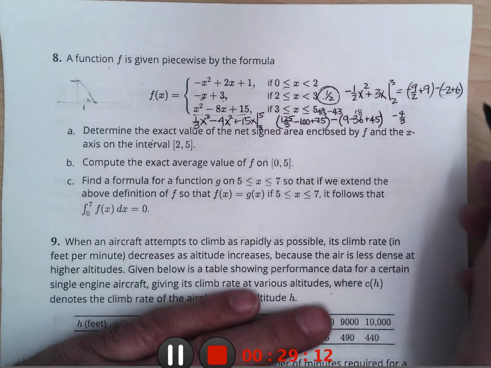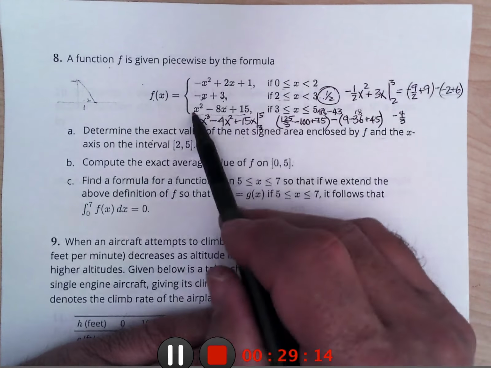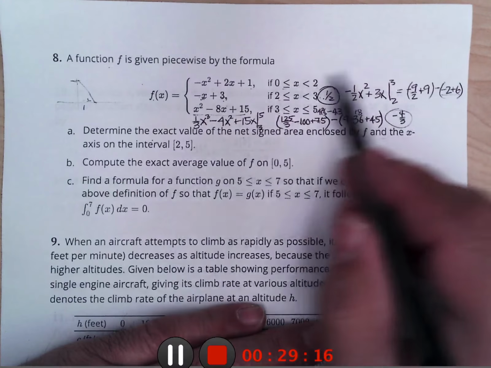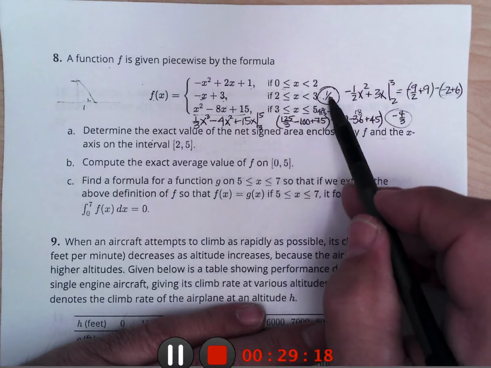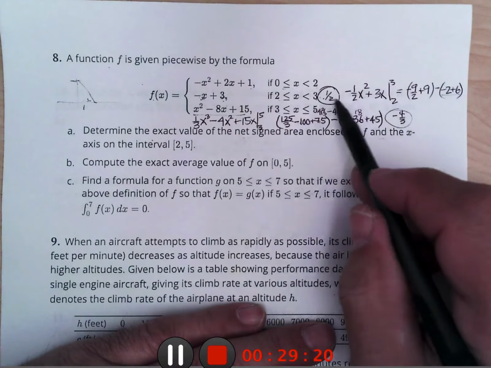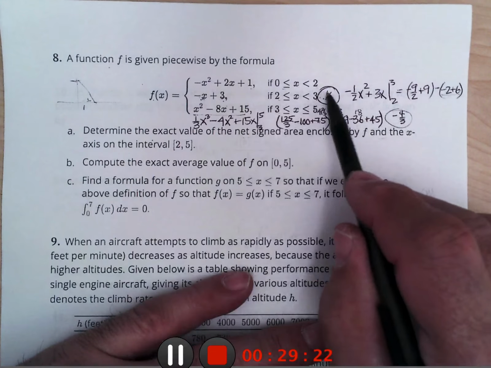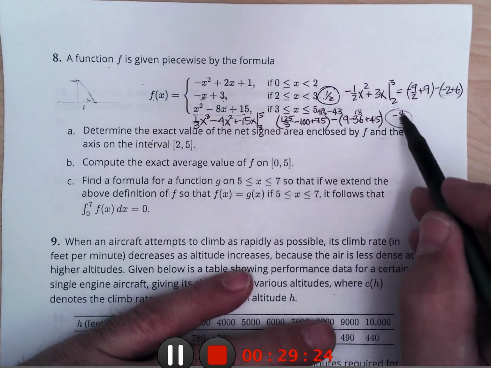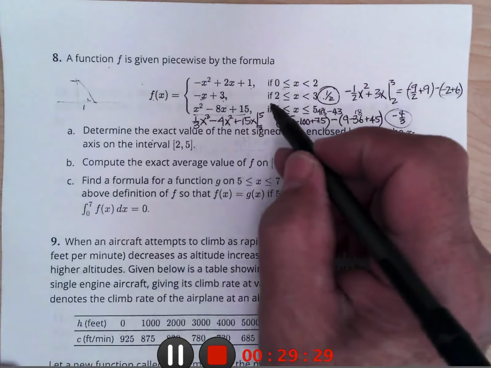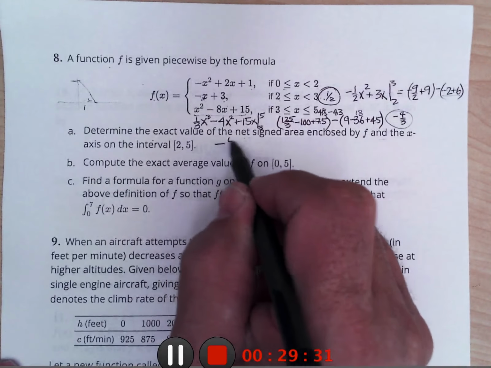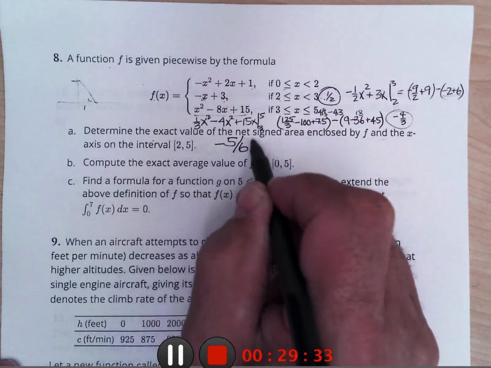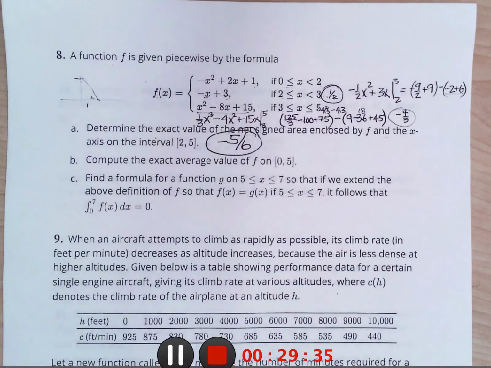So the area under this is minus 4/3. The area under this is 1/2. So 1/2 minus 4/3 will make this 6: 3/6 minus 8/6 is minus 5/6. That's the first one.